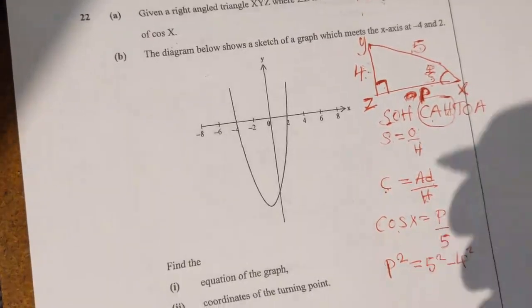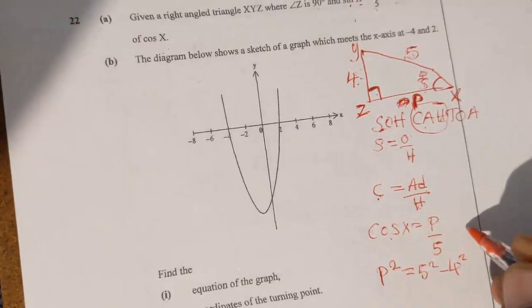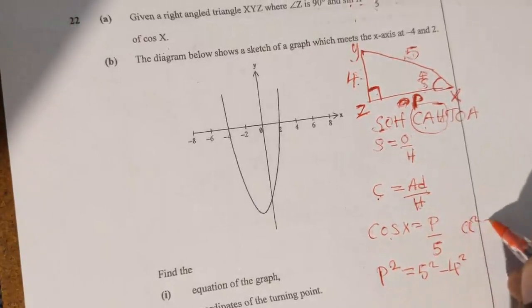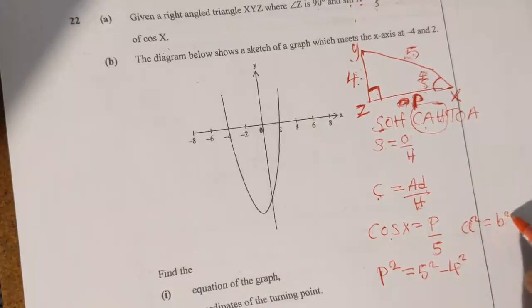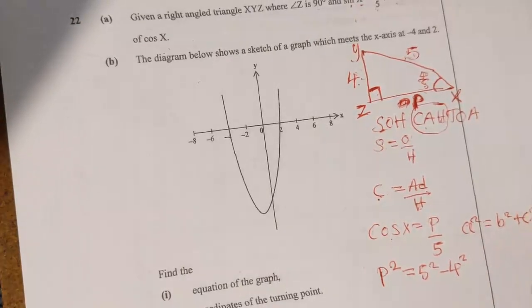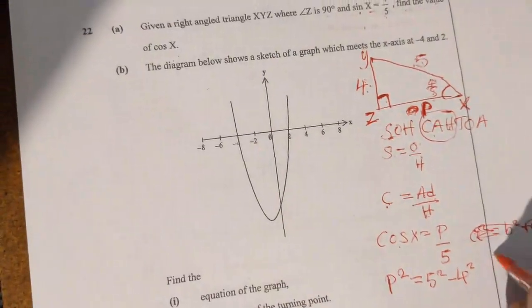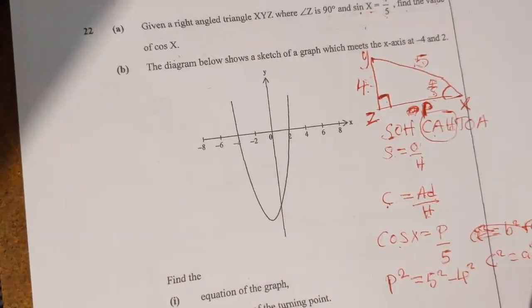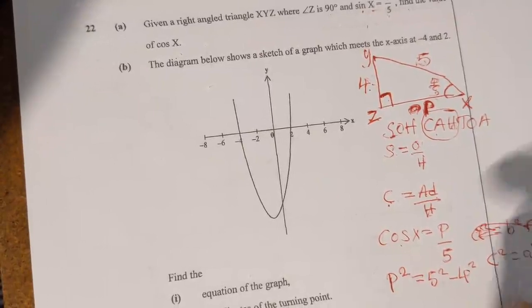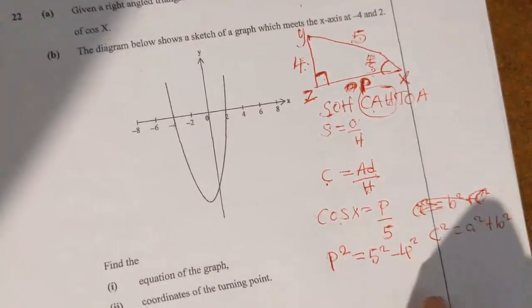You know the formula for the Pythagoras theorem: C squared is equal to A squared plus B squared. That is the formula for Pythagoras theorem.